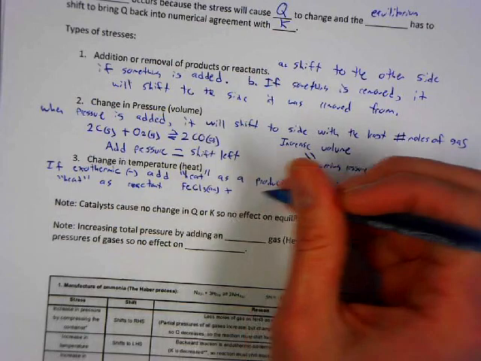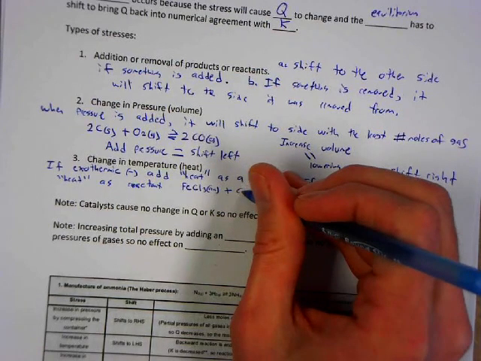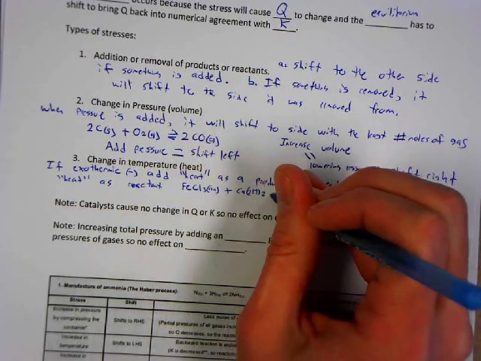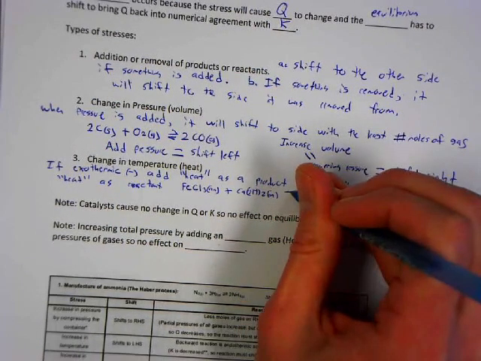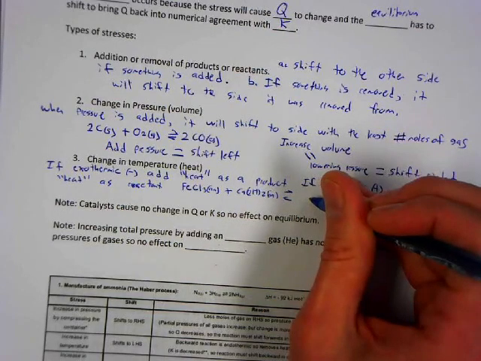So I'm going to give you an example. I don't know why I didn't give you more room to write, but I didn't. So that's on me.